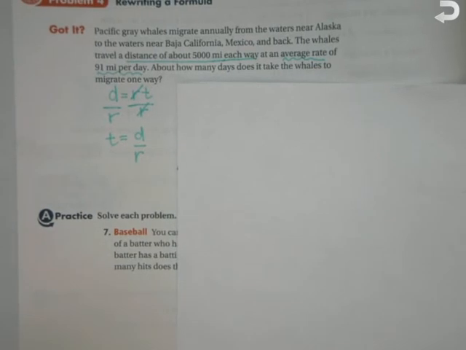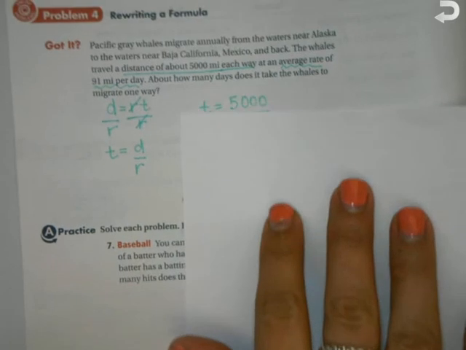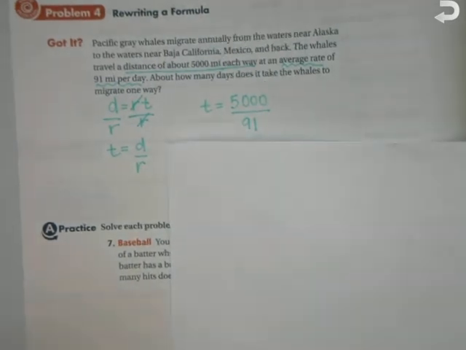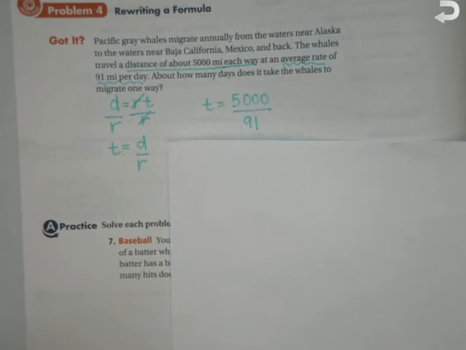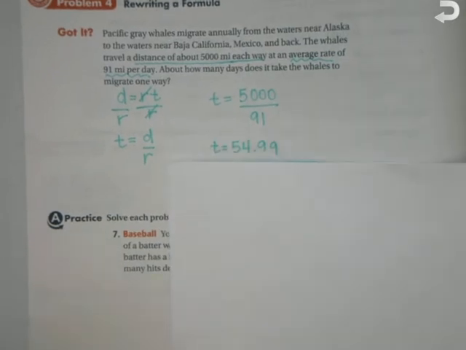Right? Okay. What's the distance? 5,000. And what's the rate? 91. Okay, so T equals 5,000 divided by 91. Plug it into the calculator and you end up getting T equals 54.99. Okay, that's like on the 54th day at 11:58, 11:59.